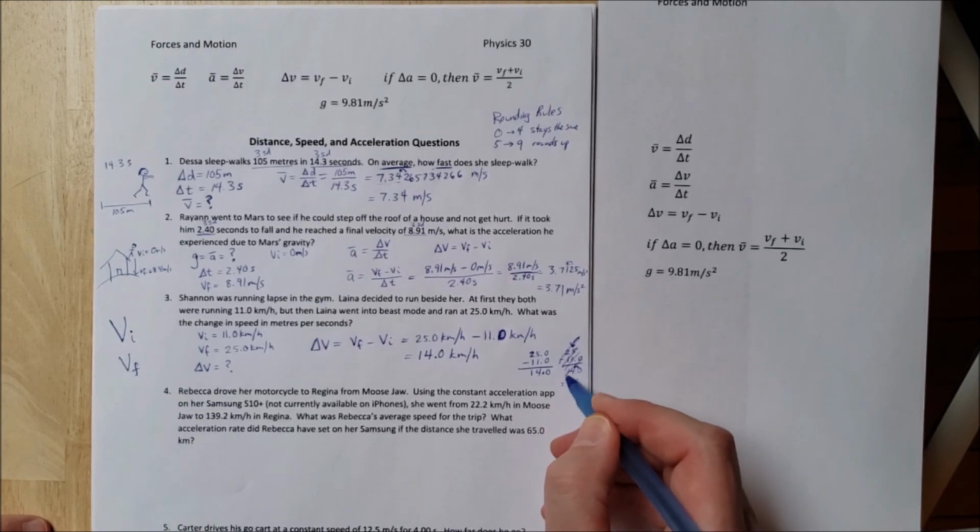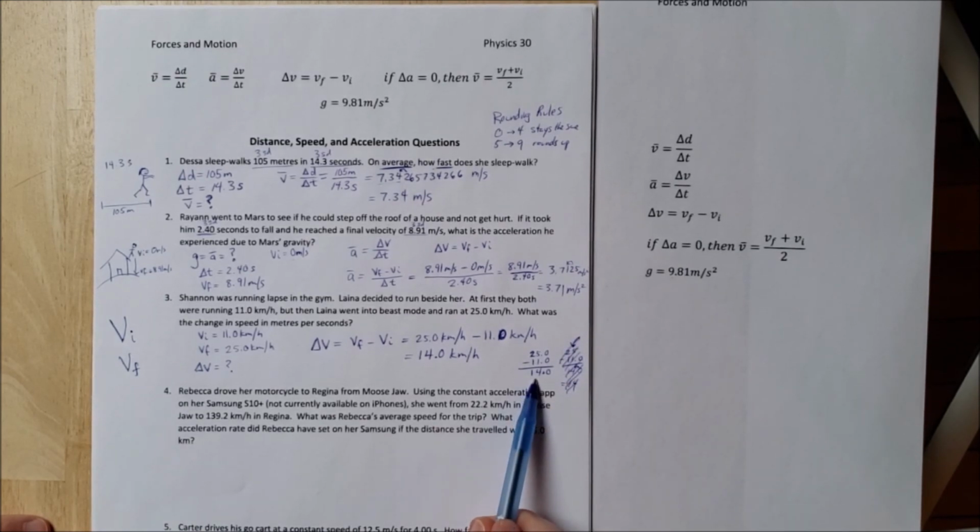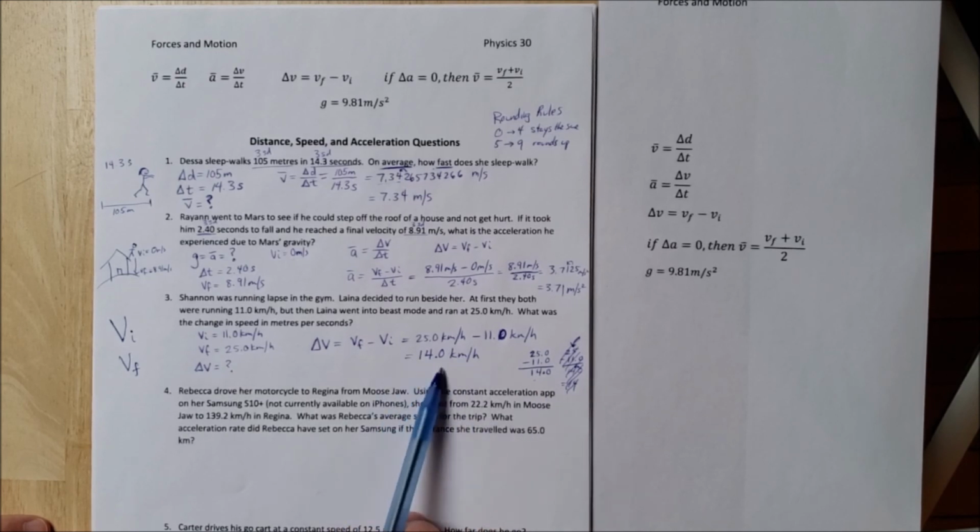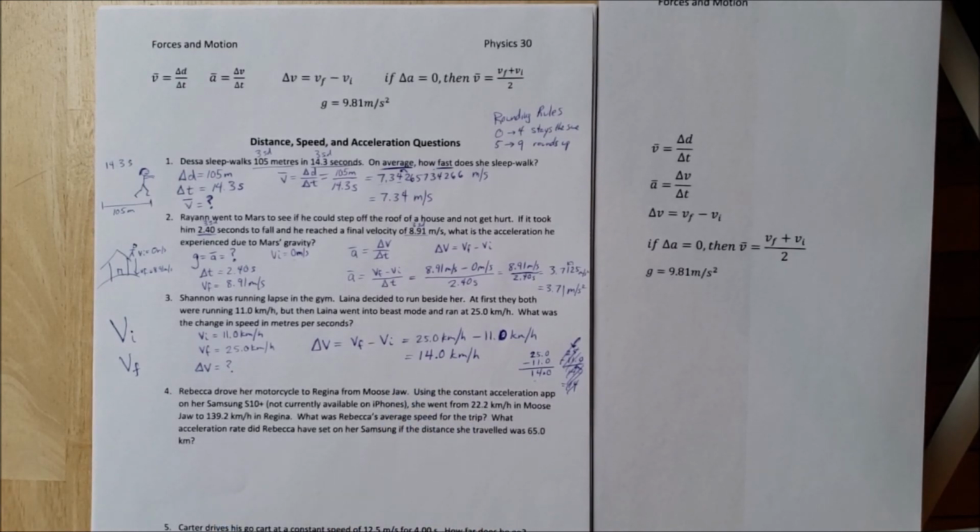But that's not the case for this one. This one we have significant digits in the tenth place, so your answer is right here. The change in speed is 14.0 kilometers per hour.